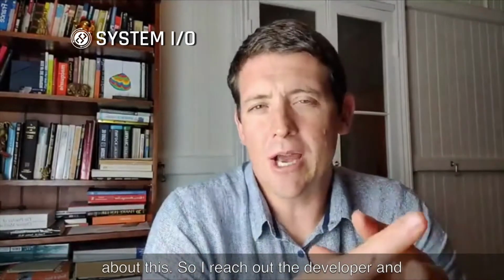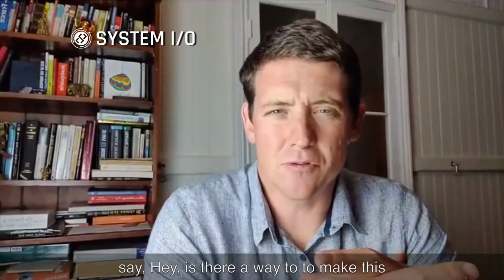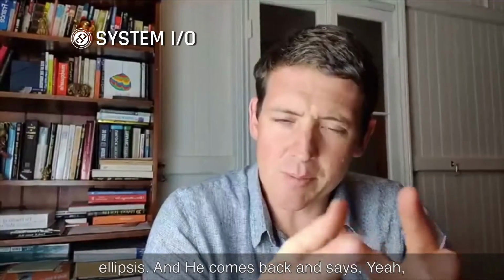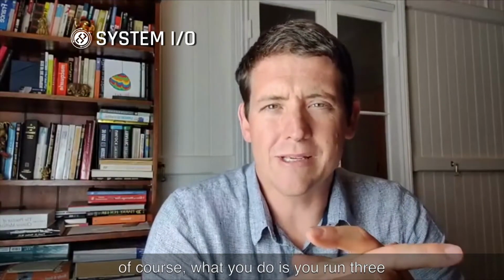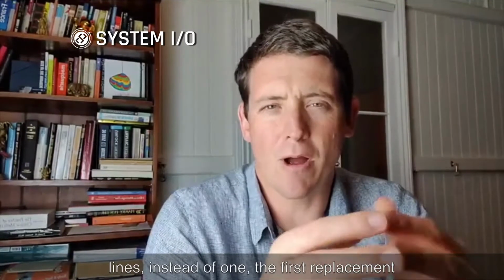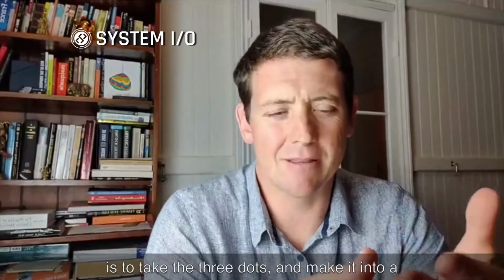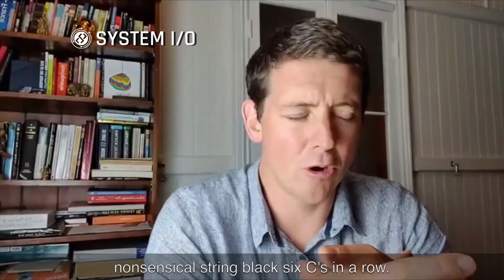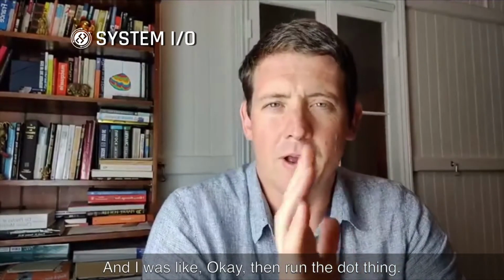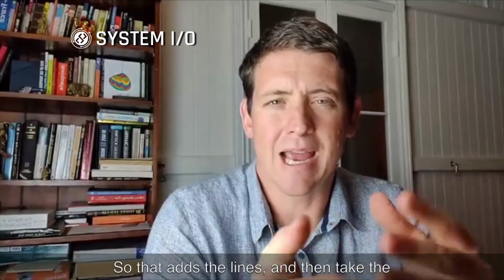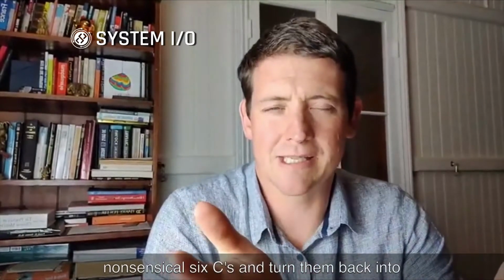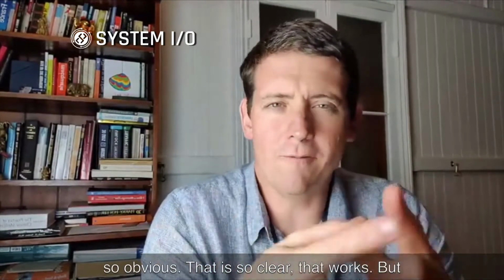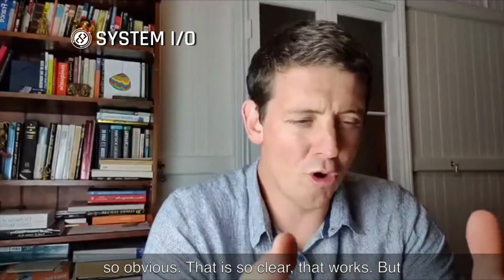So I reached out to the developer and asked, is there a way to make this exclude the 3 dots, the ellipsis? He came back and said, yeah, of course. What you do is you run 3 replacements instead of 1. The first replacement takes the 3 dots and makes them into a nonsensical string, like 6 C's in a row. Then run the dot replacement so that it adds all the lines, and then take the nonsensical 6 C's and turn them back into 3 dots. I thought, oh wow, that is so obvious. That is so clear. That works.